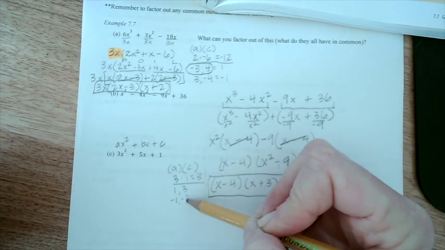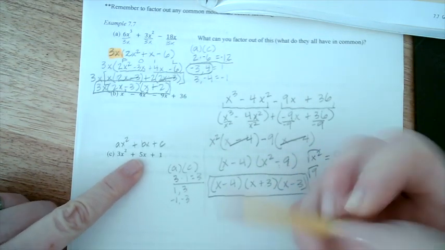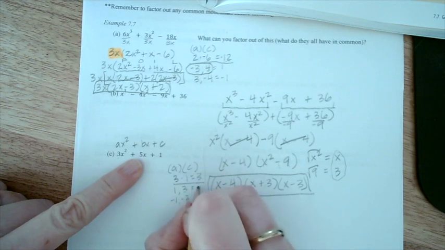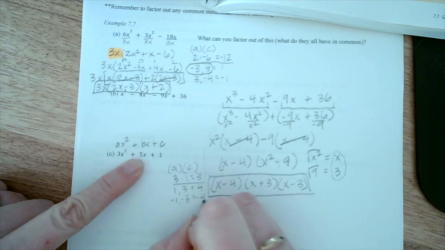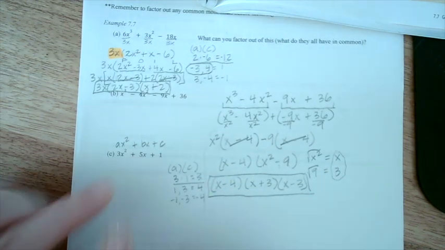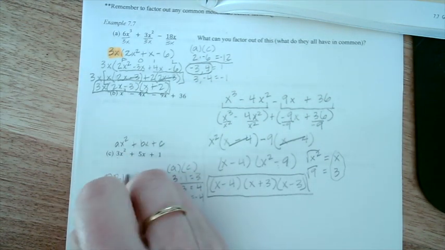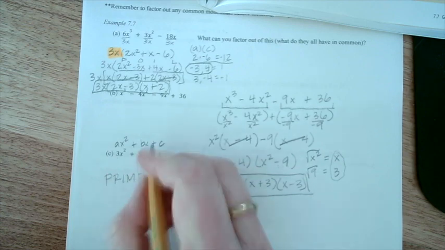So now we need to look at these two and determine, when I add them, can I get a +5? When I add these, I get a 4. When I add these, I get a -4. I need to be able to add those to get a 5. If I can't, this is marked as prime. And that is your answer.